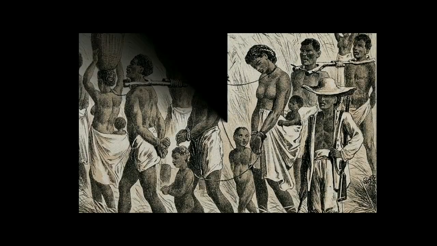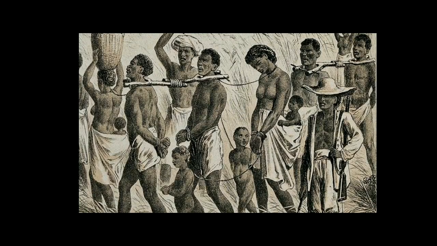So you can just see the condition of how the African slaves were being brought in. The African slaves had to work in the sugar plantations. And what happened was they demanded that the British or the Europeans give them a better way of life, better living conditions, as well as pay them a good amount of money so that they would be able to look after their family.